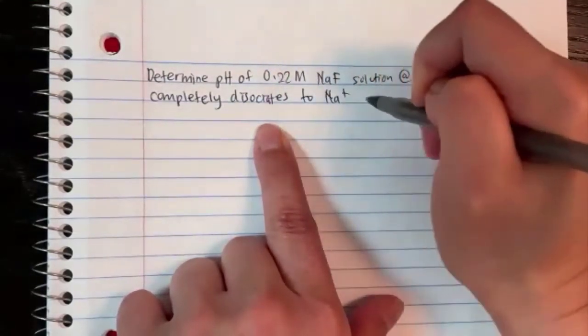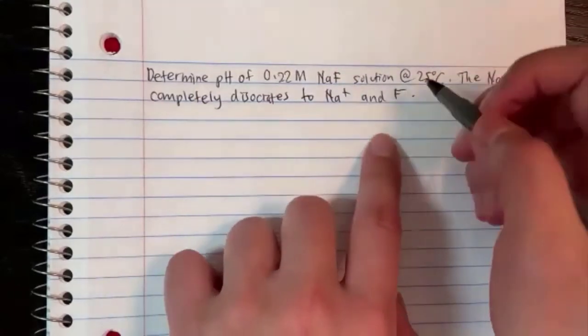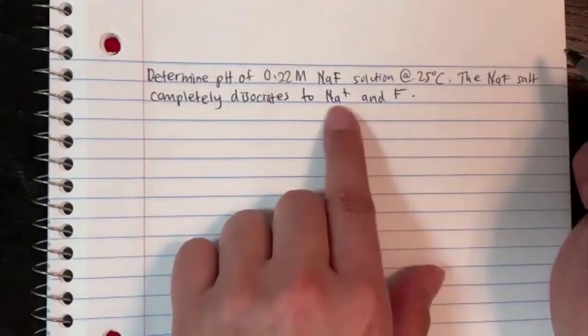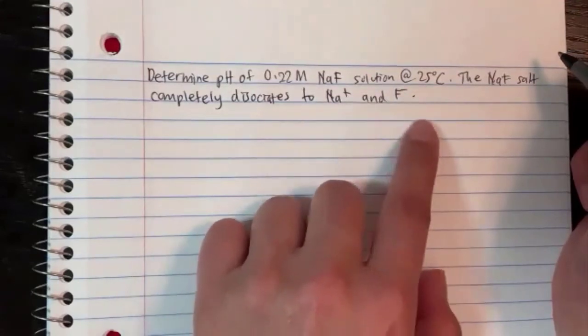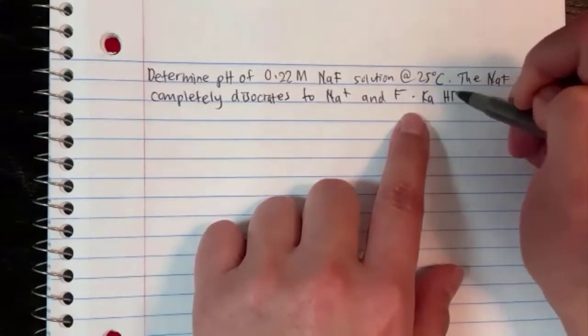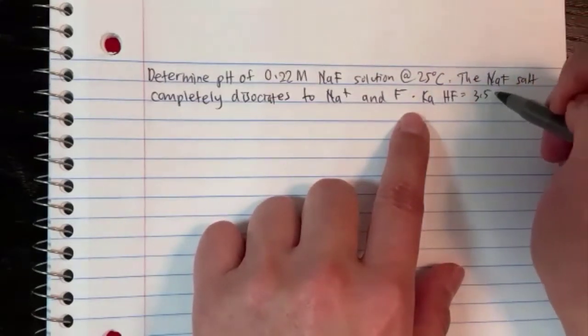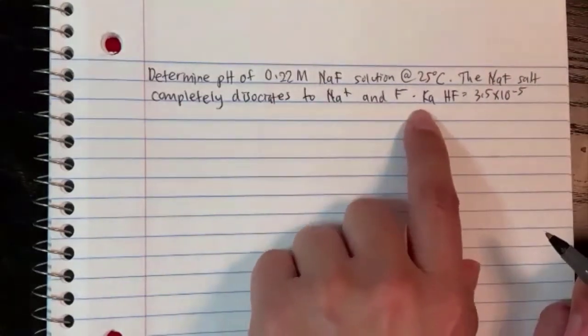To Na plus and F negative. Okay? And then they'll say, so they'll tell you it splits to these ions. So then you can ask, is this neutral, is this acidic, is this basic? You have to figure it out. And it says Ka for HF is 3.5 times 10 to the minus 5. And that's the big hint. They give you a hint here.